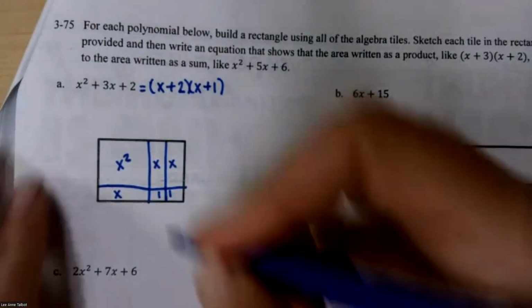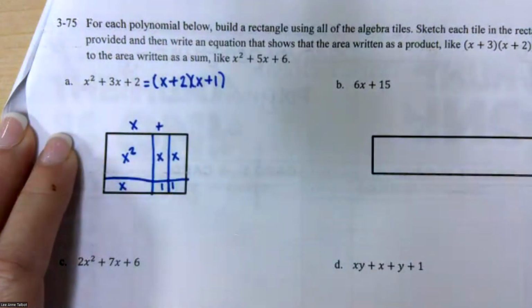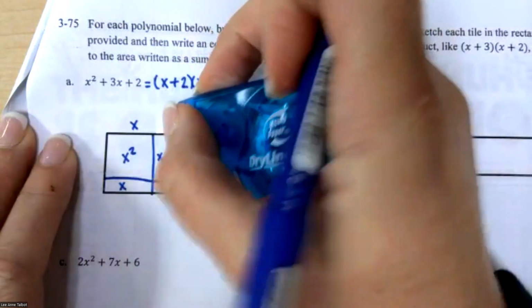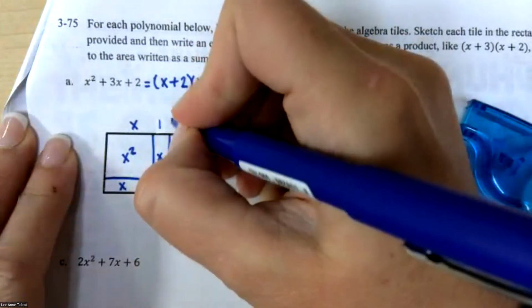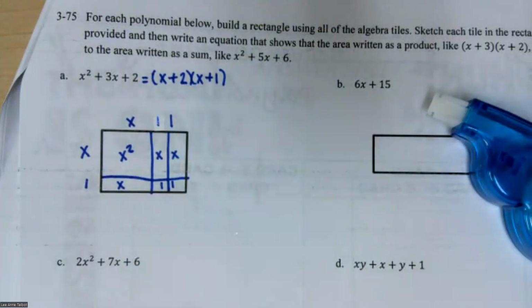Okay, anyway, so there's the picture. And then this side will be x plus 2. And this side will be x plus 1. So when you get your product, just set it equal to the sum, that's the original question. Does that make sense? No? Who said no?